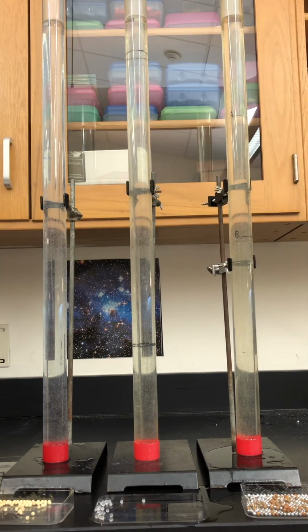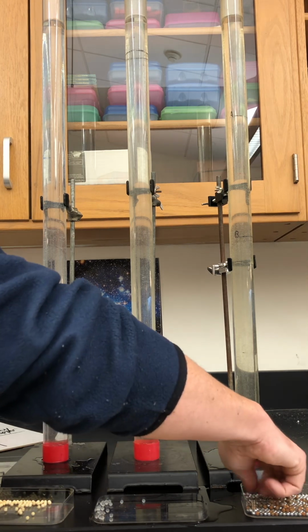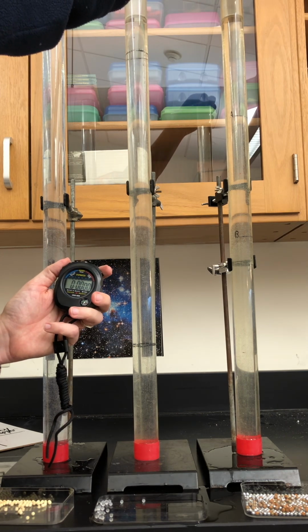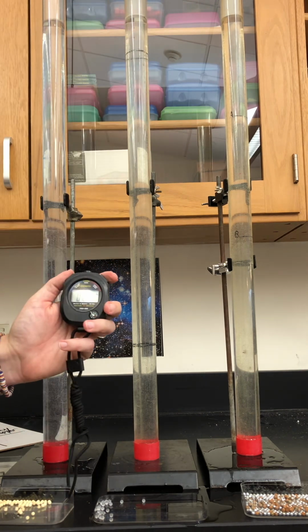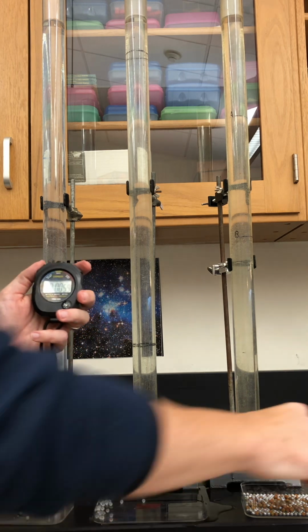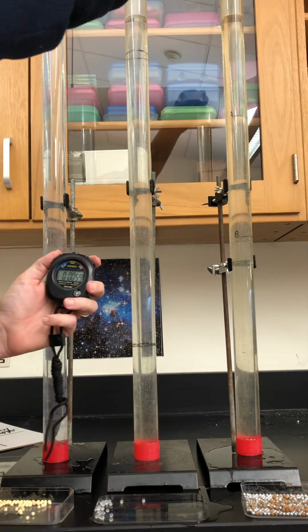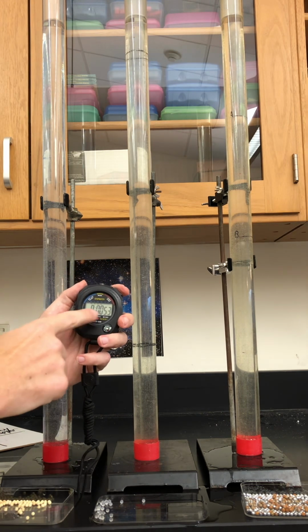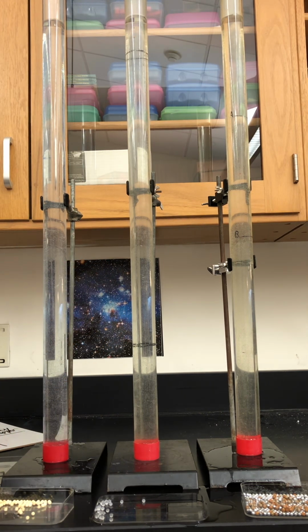And then we got the copper. I got 0.59 seconds. Do it one more time. Straight down, 0.53 seconds. Very, very quick.